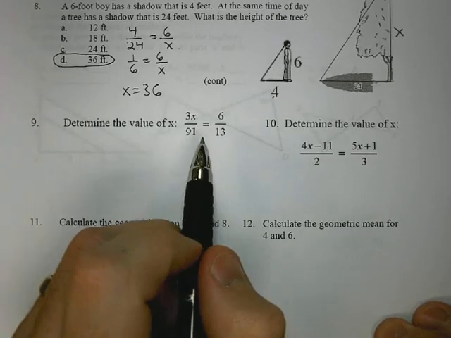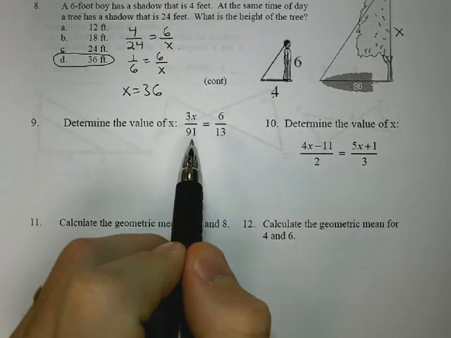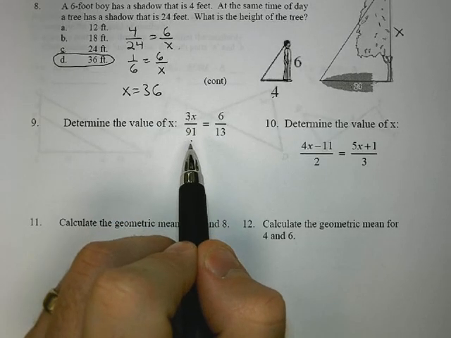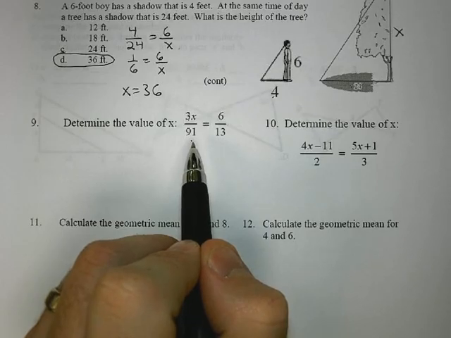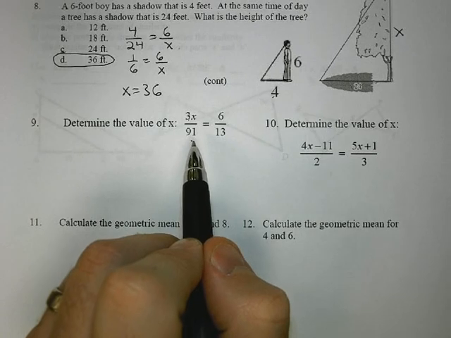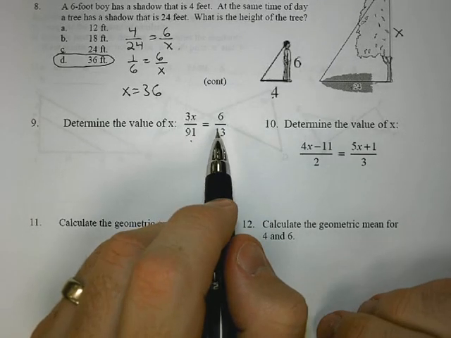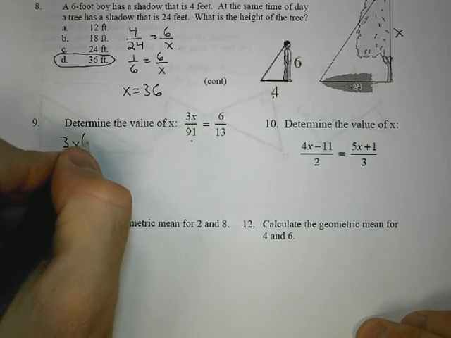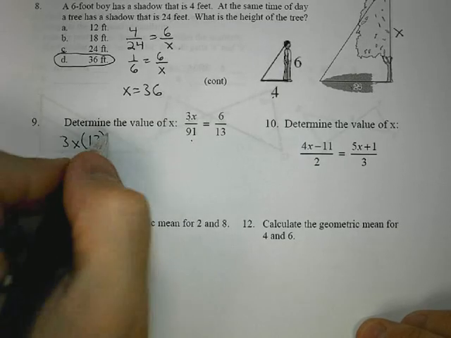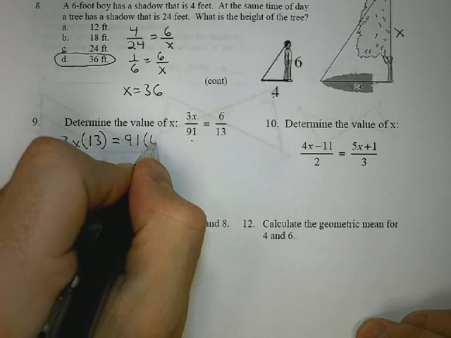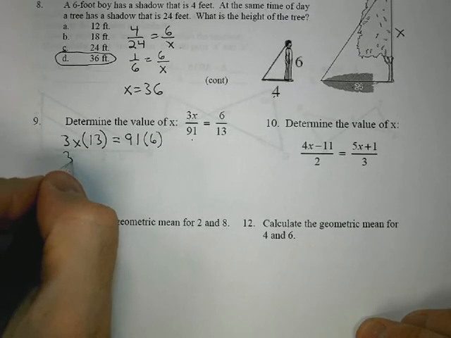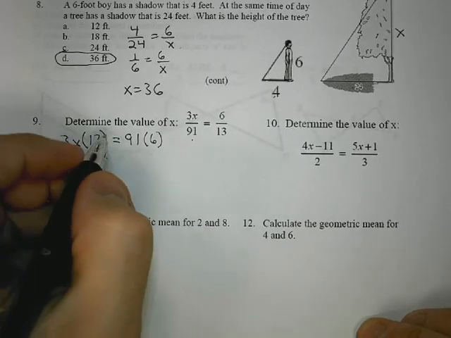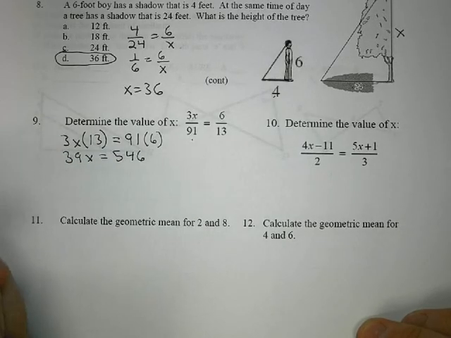Number 8, the 6-foot boy has a 4-foot shadow. At the same time of day, the tree has a shadow of 24. We need the height of the tree. So I could do 4 over 24 equals 6 over x. I went shadow first, then height. 4 over 24 reduces to 1 over 6 equals 6 over x. By cross product, I get 36 for my answer, which is D.